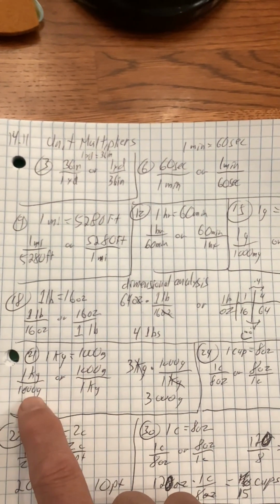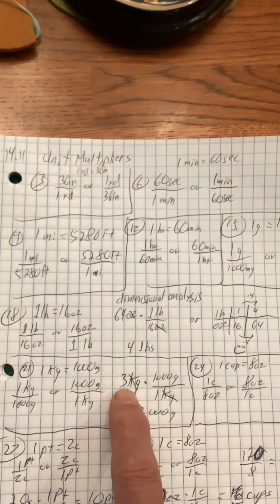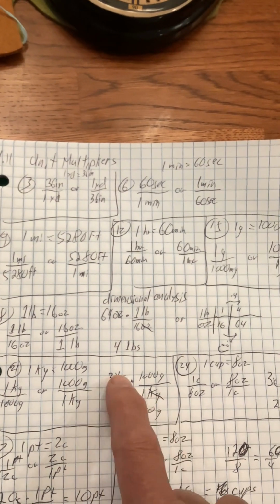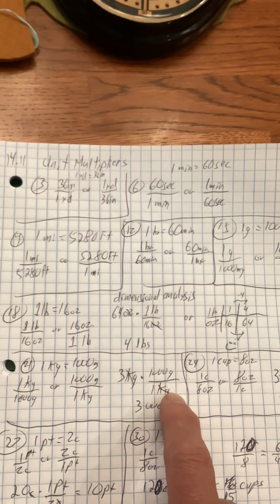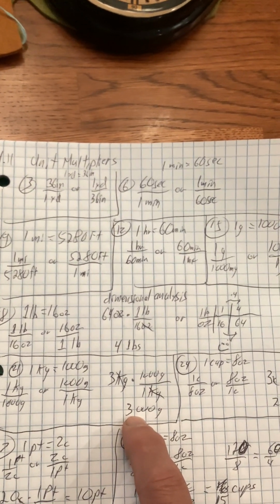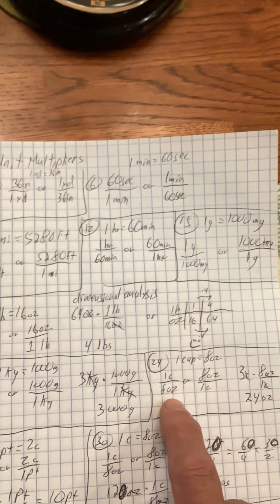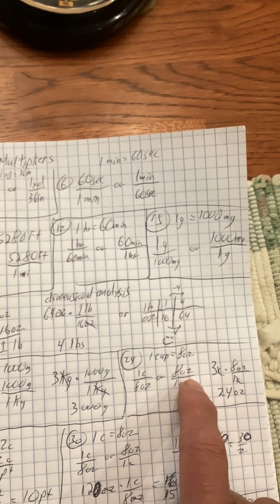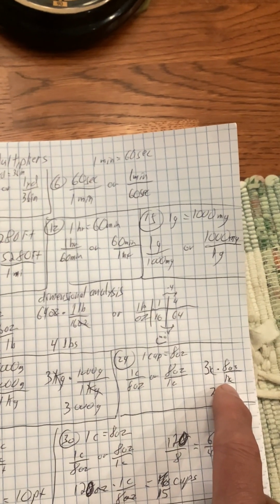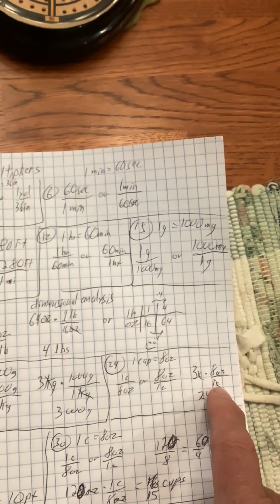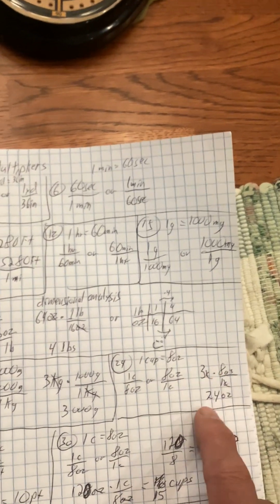1 kilogram is 1,000 grams. If I have 3 kilograms, I want the kilograms on the bottom so the kilograms cancel. And so I get 3,000 grams. 1 cup is 8 ounces, 3 cups. Again, I want the cups on the bottom because I want the cups to cancel, so it's 8 ounces over 1 cup, and I get 24 ounces.